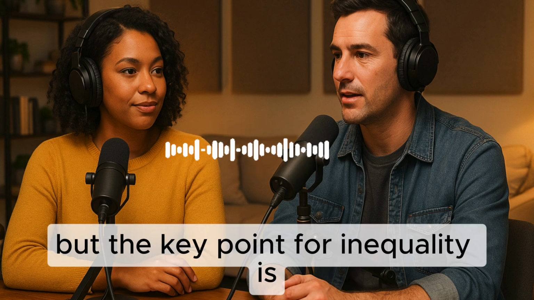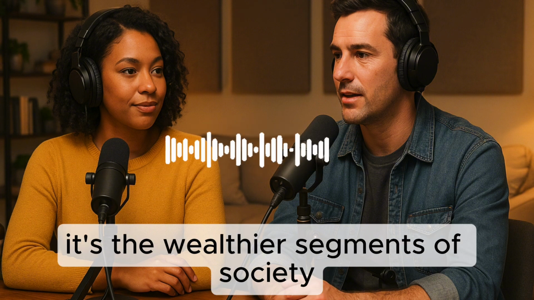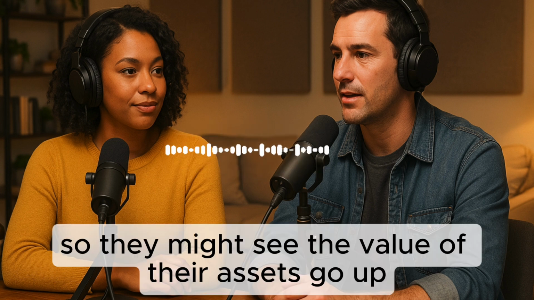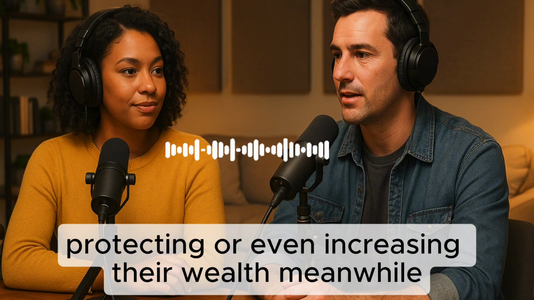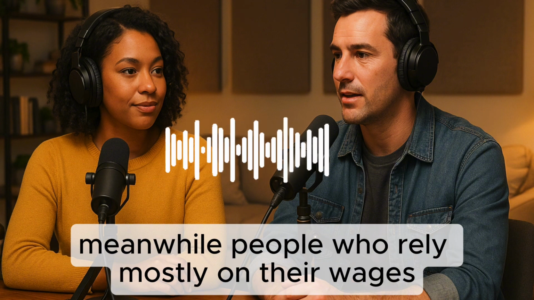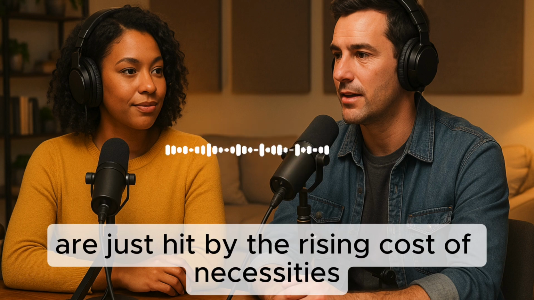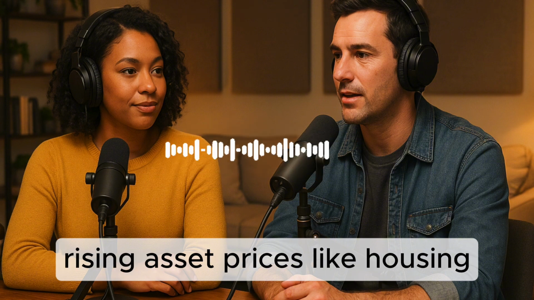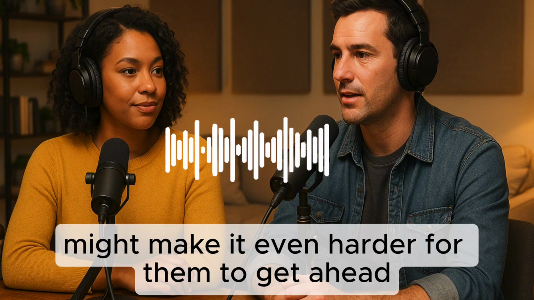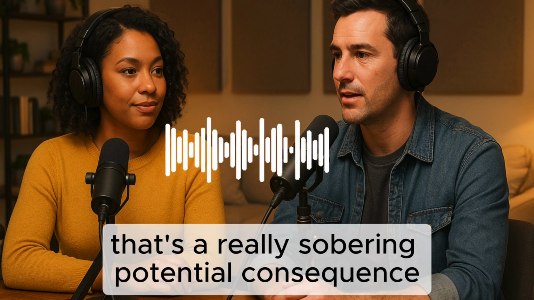Potentially, yes. But the key point for inequality is who owns these assets. Generally, it's the wealthier segments of society. So they might see the value of their assets go up, protecting or even increasing their wealth. Meanwhile, people who rely mostly on their wages, especially those on lower or fixed incomes, are just hit by the rising cost of necessities. They don't have the same ability to buy assets to protect themselves. In fact, rising asset prices, like housing, might make it even harder for them to get ahead. So the gap between asset owners and wage earners can widen. That's a really sobering potential consequence.